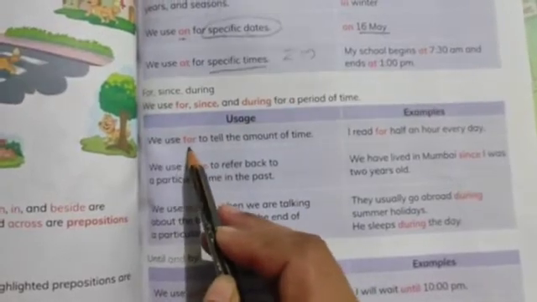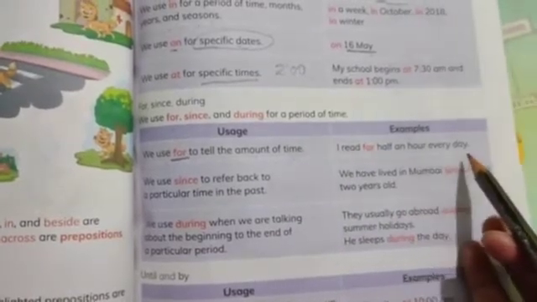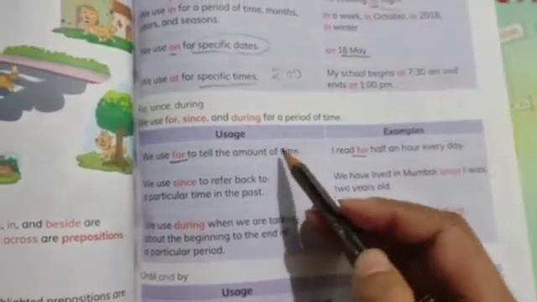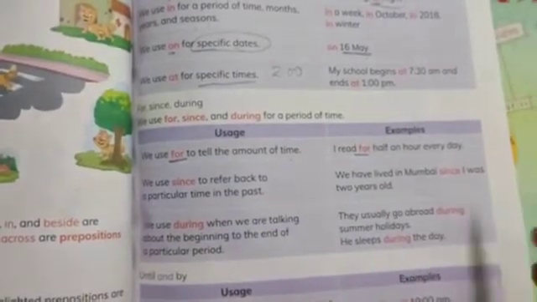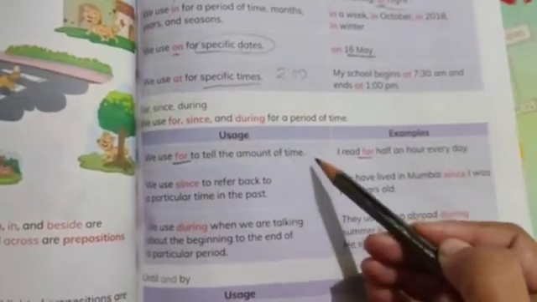We use "for". So the first one is "for". We use "for" to tell the amount of time, meaning how long. For example, I read for half an hour every day. So for how long do you read? You read for half an hour. Or, I exercise for 2 hours a day. So how long do you exercise? You exercise for 2 hours a day.